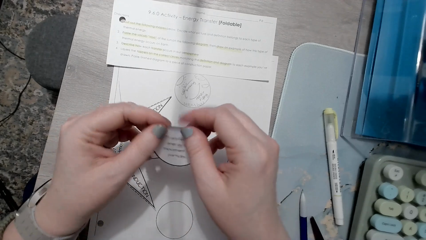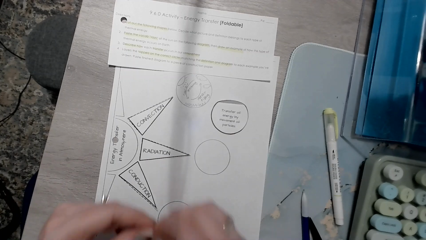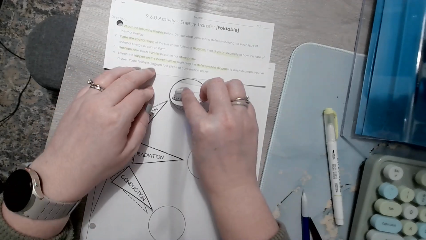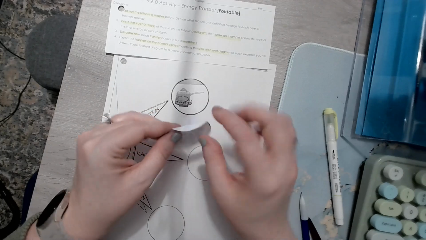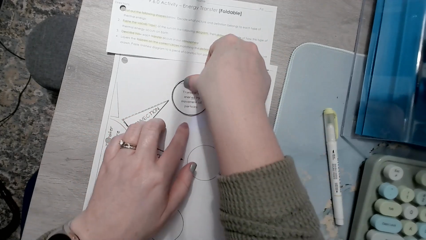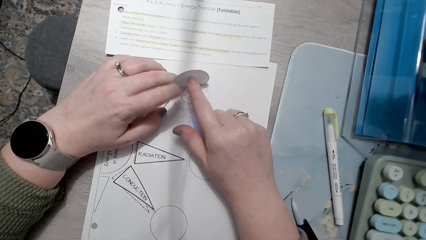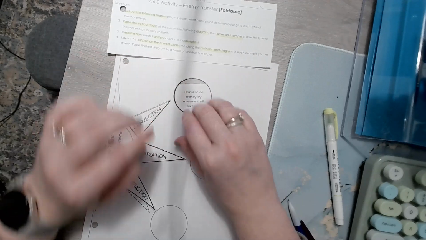And then you are going to layer these on top of what you just drew or described. So I would put a little bit of glue on the back of this fold. I would place it over this, and then the definition, again, little glue on this fold. Place it on top of that to where you'll be able to read the definition, see their picture, and then see how it's working in our atmosphere. Awesome.